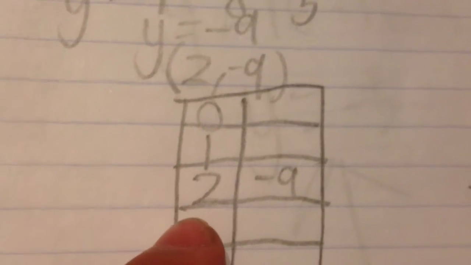This marks the axis of symmetry, which means everything on the left will be the same as everything on the right and vice versa. Now that we know the x-coordinate for the axis of symmetry is 2, we pick two numbers smaller than 2. So I pick 1 and 0.